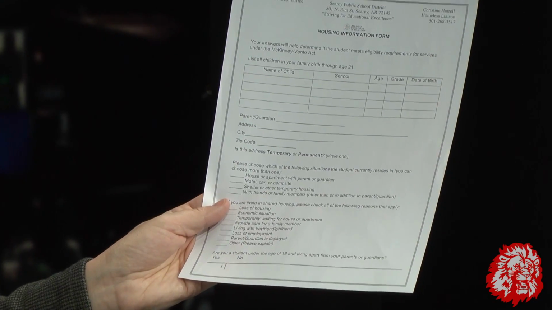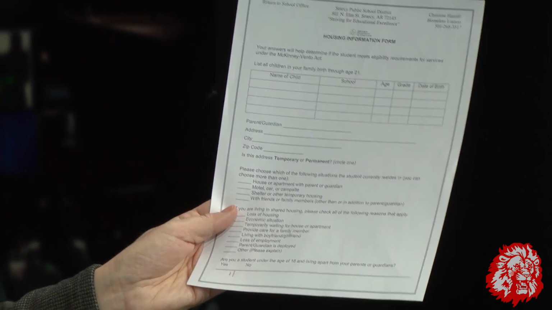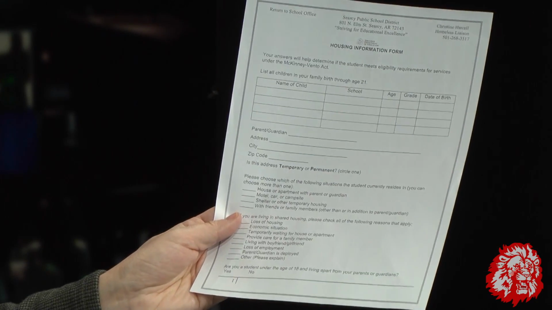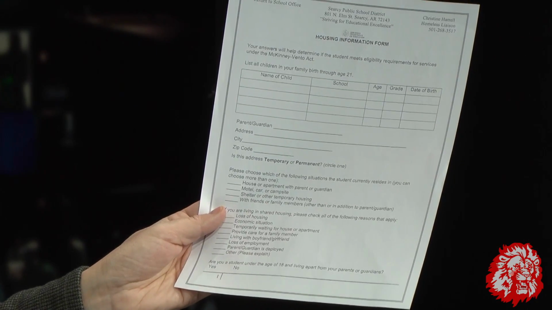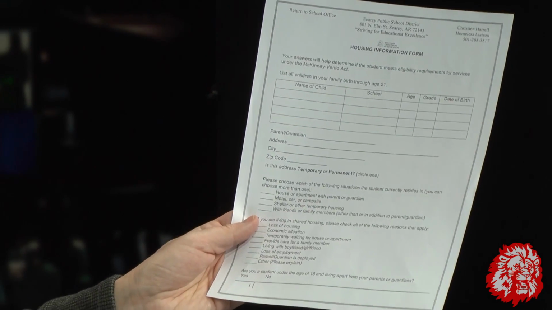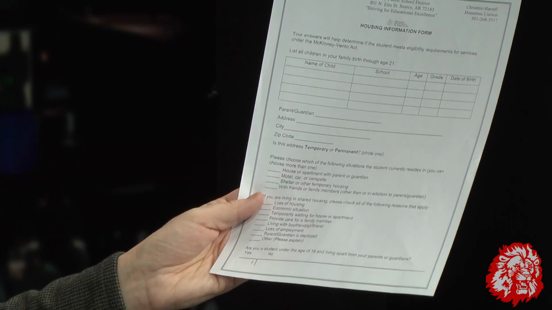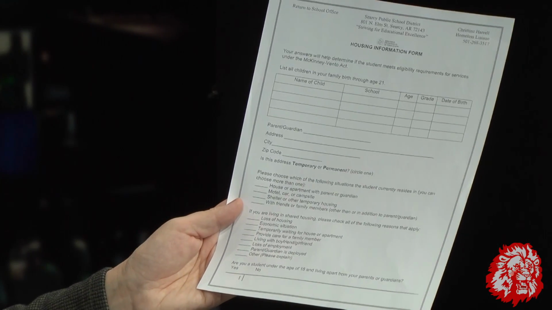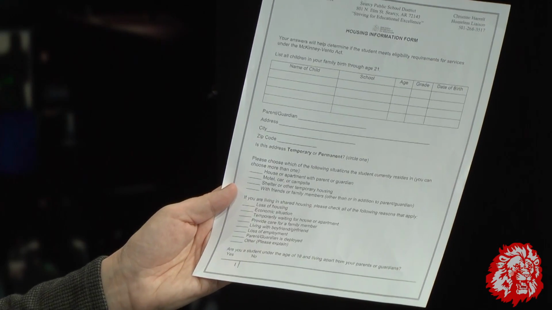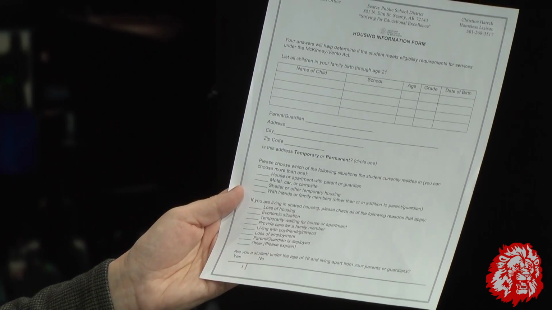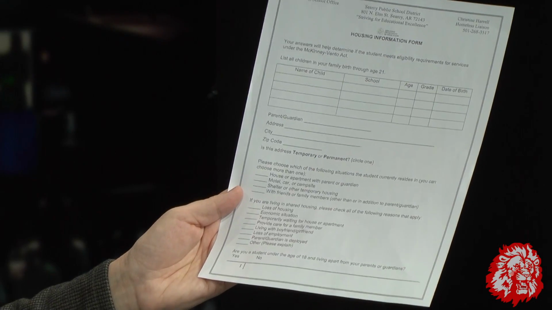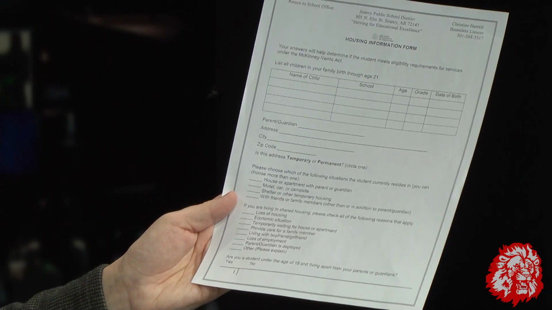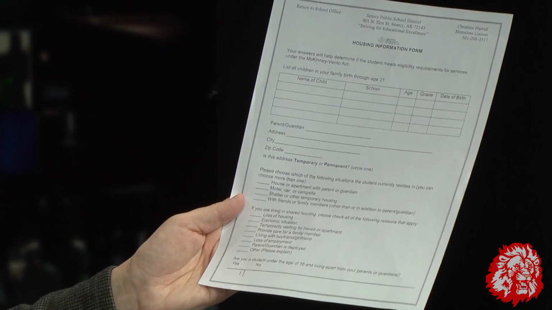Our housing form gives us information on where your child is enrolled in school. Please list the name of your child with all children in the family, birth through age 21, the school where your child attends, age, grade level, and date of birth. We need parent or guardian name, address, and zip code, and whether your placement at your home is temporary or permanent. Do you live in a house or an apartment? Do you live in a motel, car, or campsite? Do you have shelter or other temporary housing? Or do you live with family or friends?